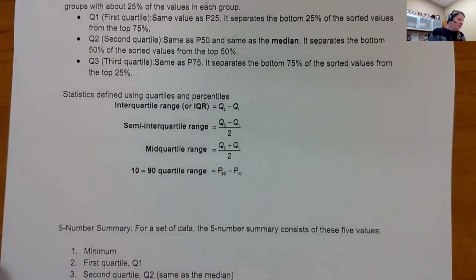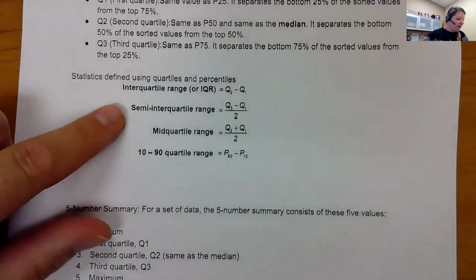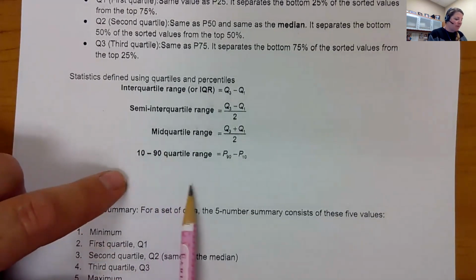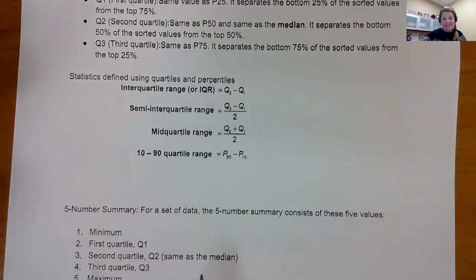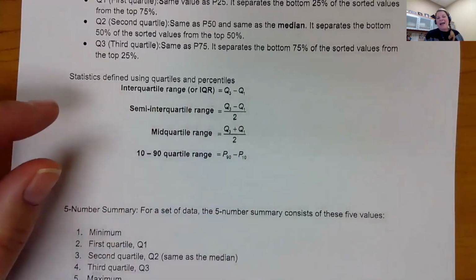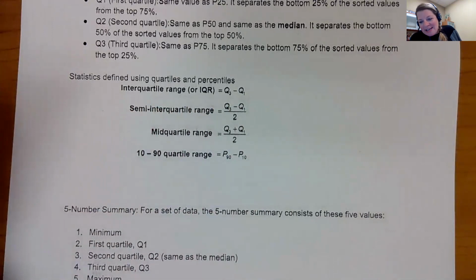There are also the interquartile range, the semi-interquartile range, and the midquartile range, other statistical measures that use quartiles and percentiles. I really just want to bring your attention to the IQR. That is the difference, subtracting your lower quartile from your upper quartile.